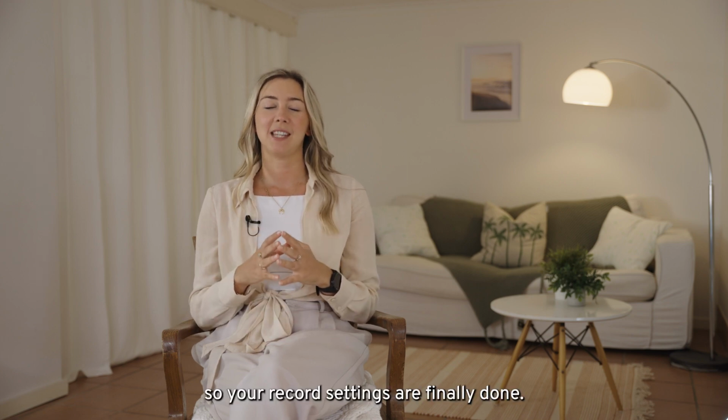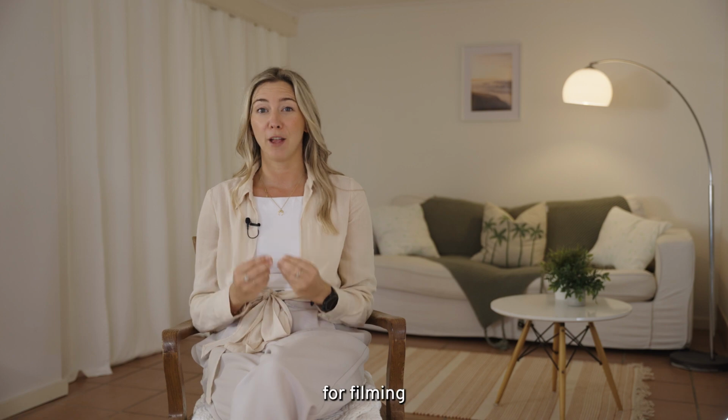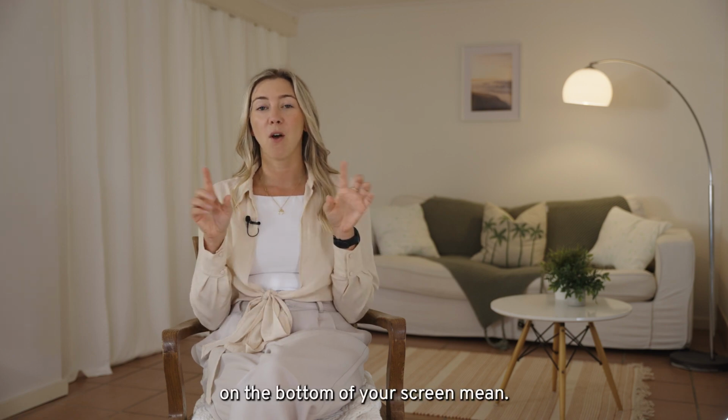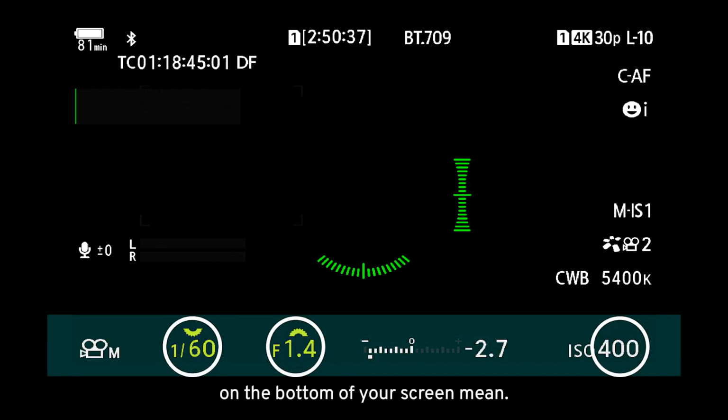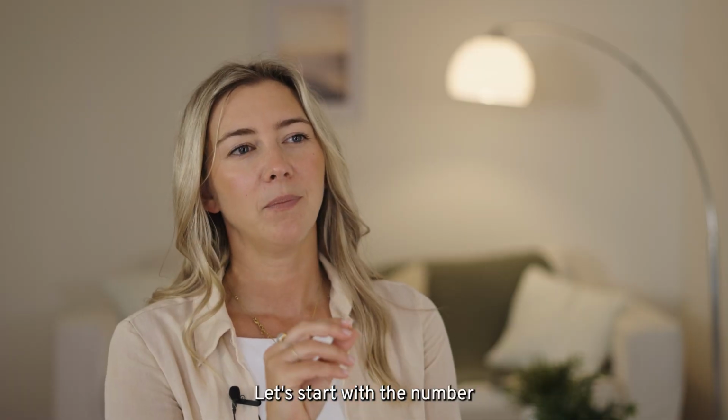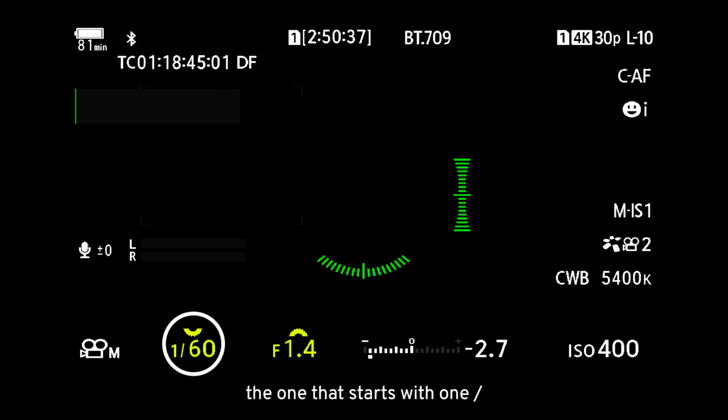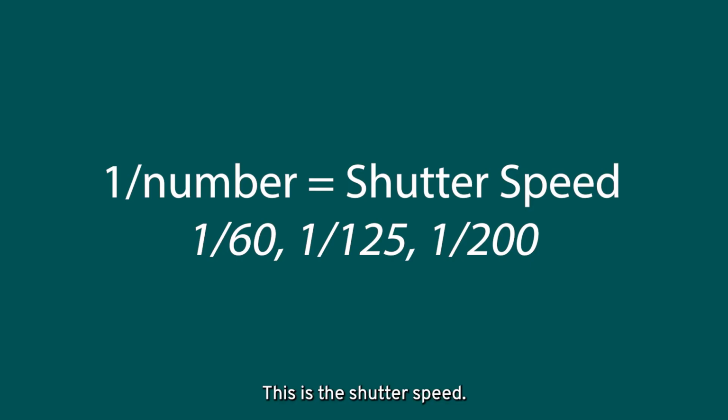Okay, so your record settings are finally done. Now we're going to learn the rules for filming and what all those numbers on the bottom of your screen mean. Let's start with the number, usually on the bottom left, the one that starts with a 1/. This is the shutter speed.